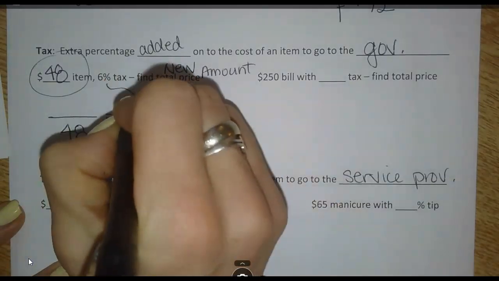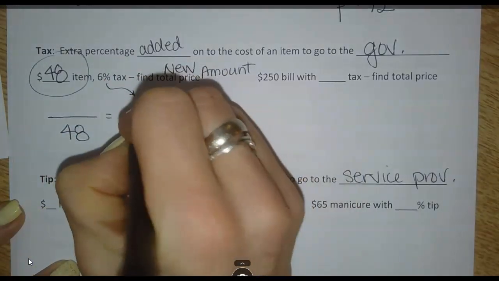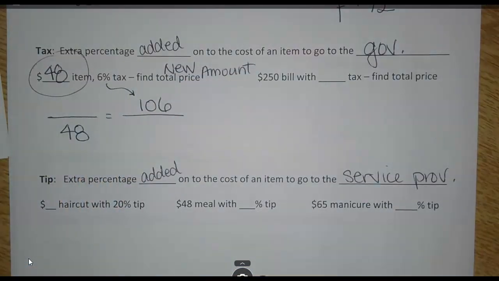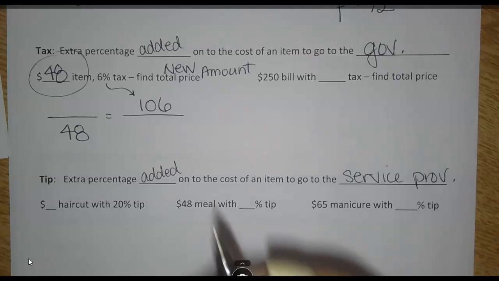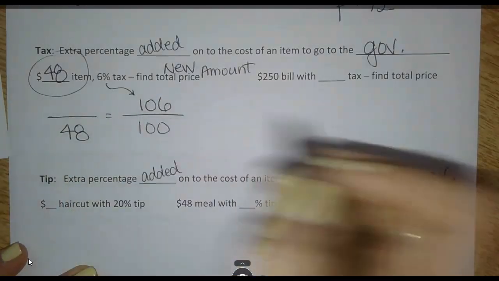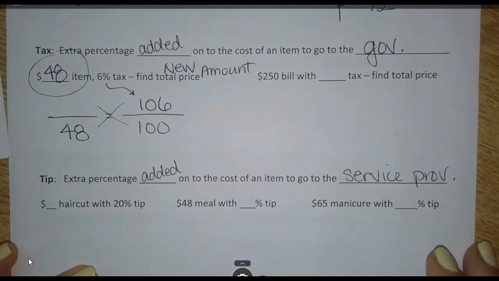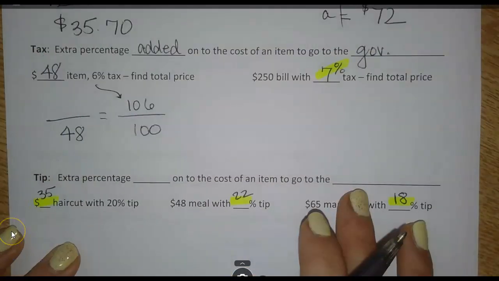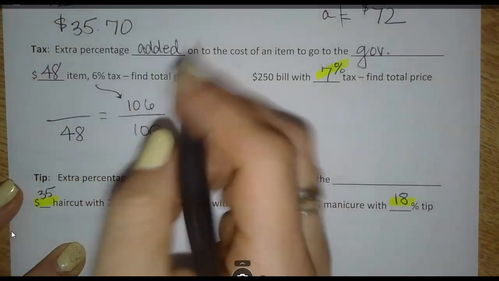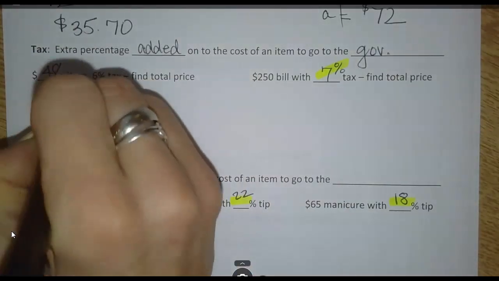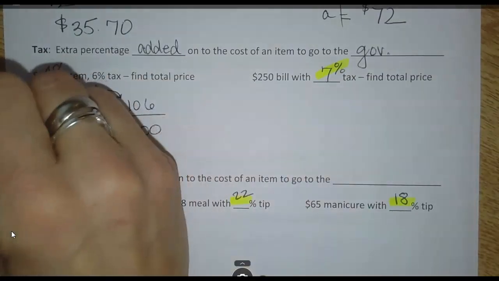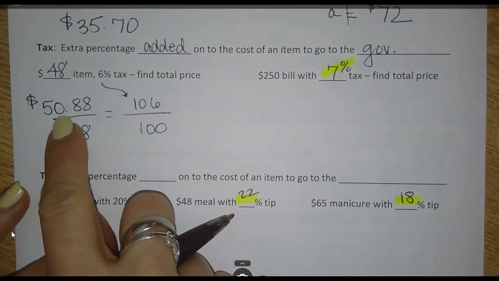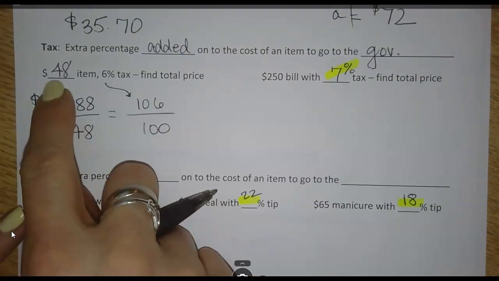If I'm adding on 6% tax, now I've got to pay for 106%. So the total with that tax is going to be 106%. And then this is always 100. So let's cross multiply. What will your total be with that tax? Okay, so when I cross multiply this, I get that your total is $50.88. Okay? So when you go to check out, it actually costs you $50.88 to buy that item that was marked 48.